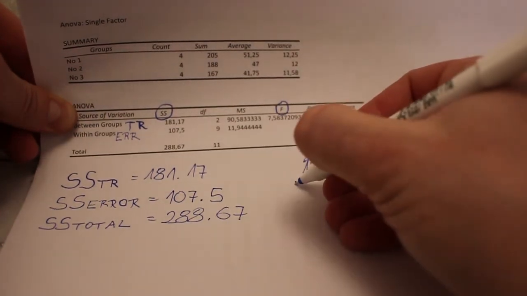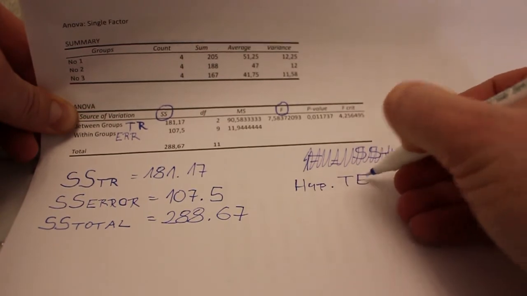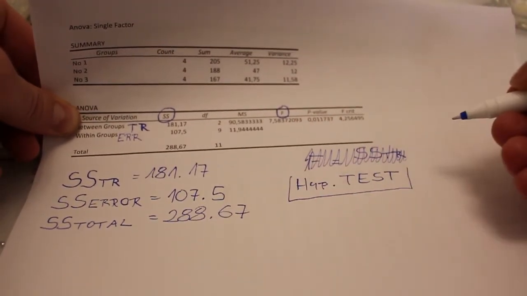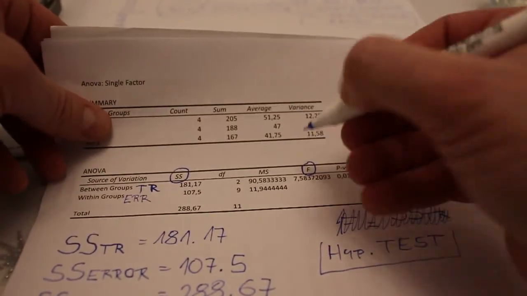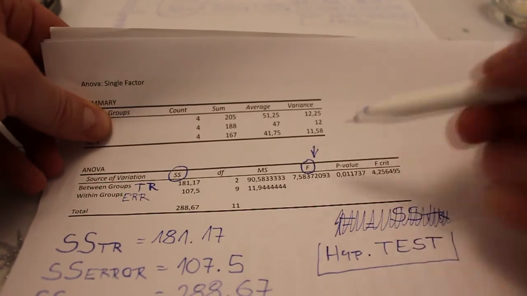For the hypothesis test, according to your formulas, it's necessary to calculate this Fisher F statistic.